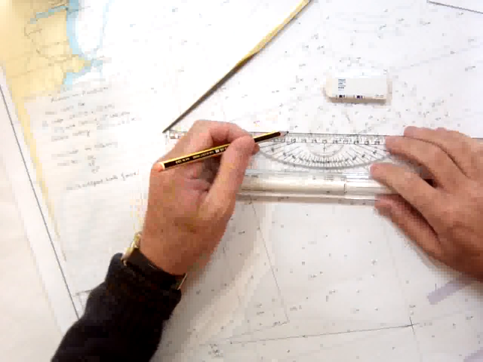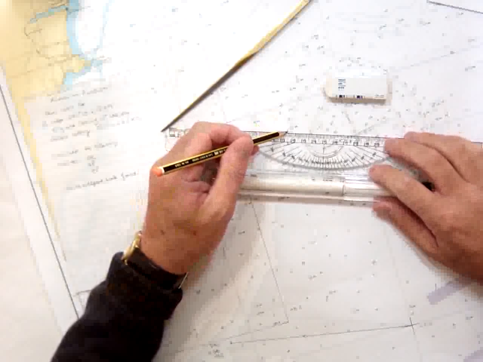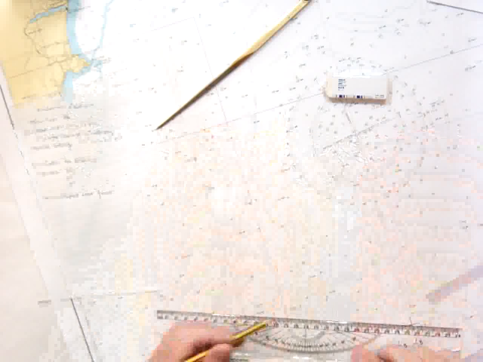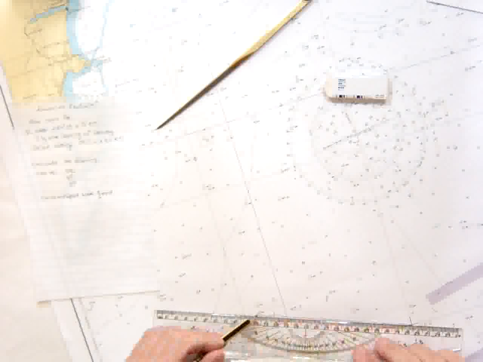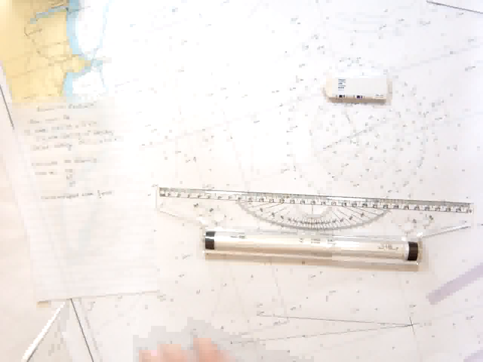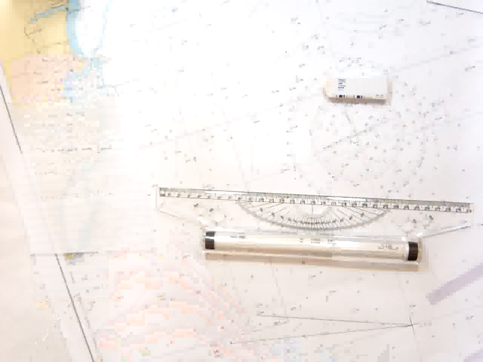So let's plot our water track. Okay, so that's 290 at 15 knots.